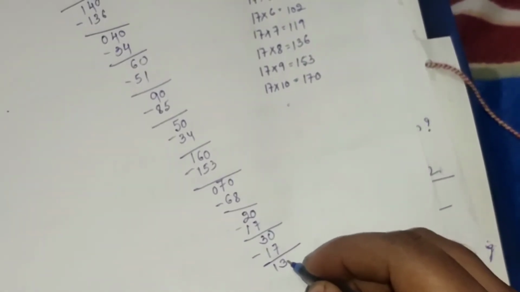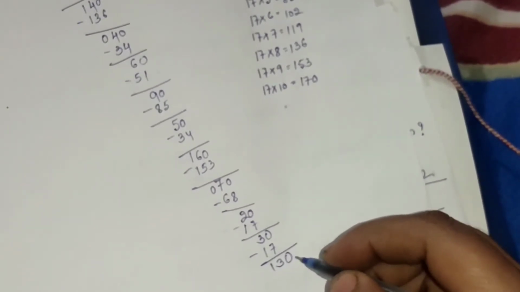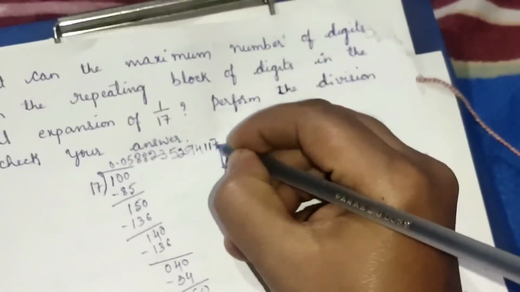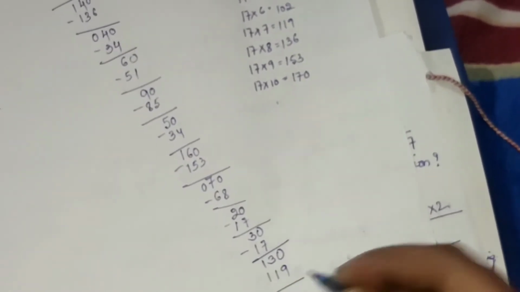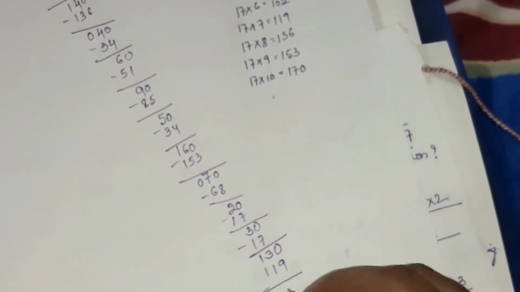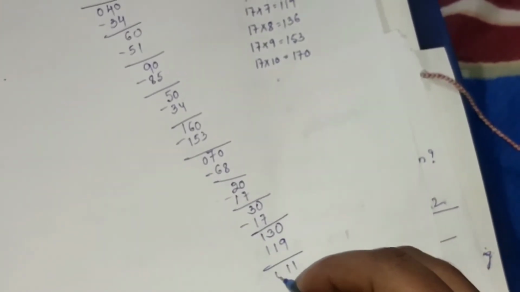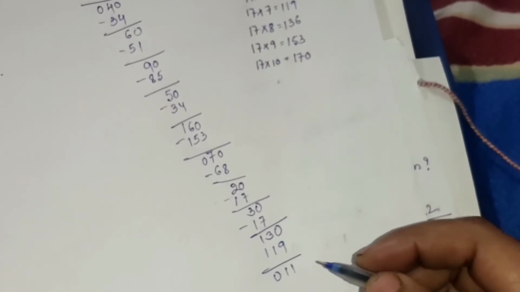Take 0, then 17 7s are 119. Then if you subtract, you will get 11 as a remainder. Then the process will continue again.